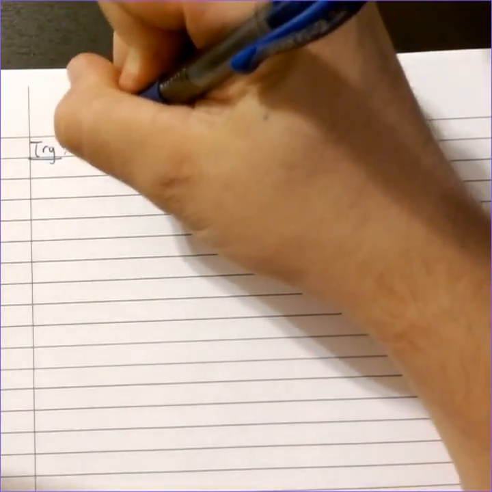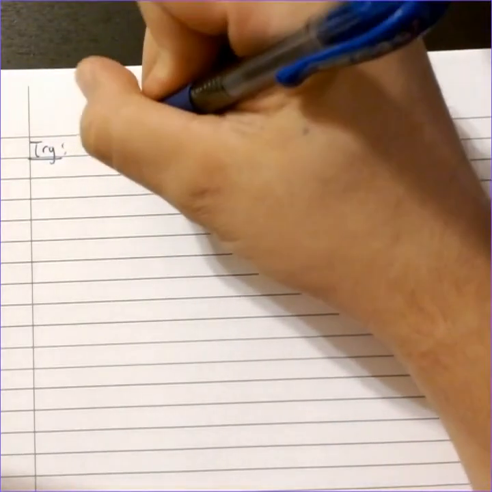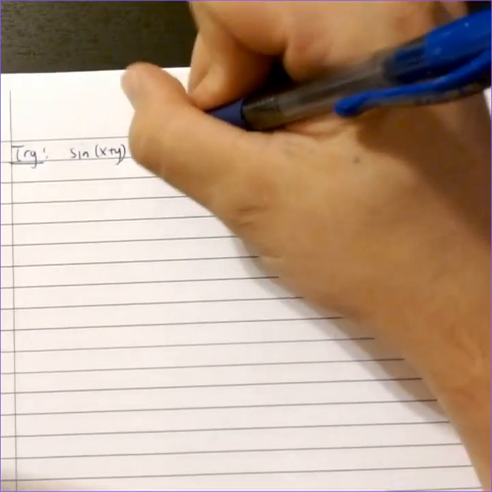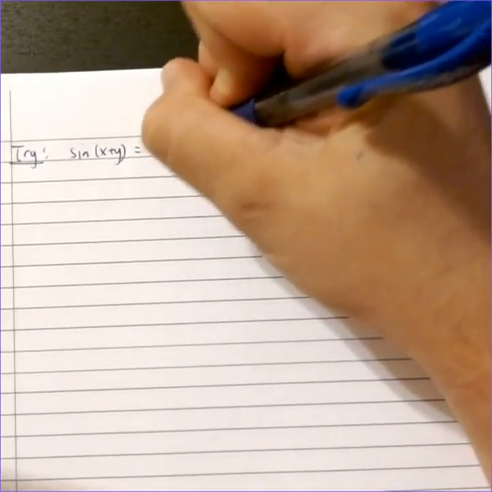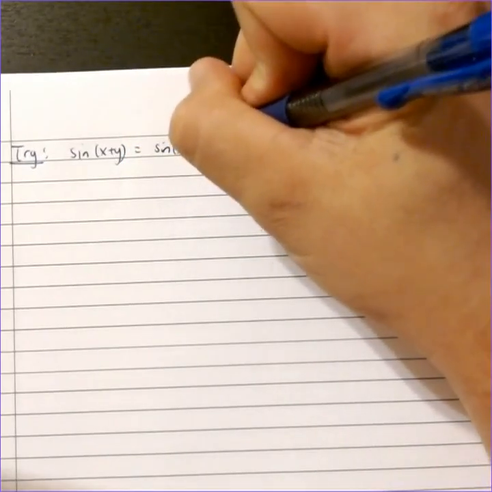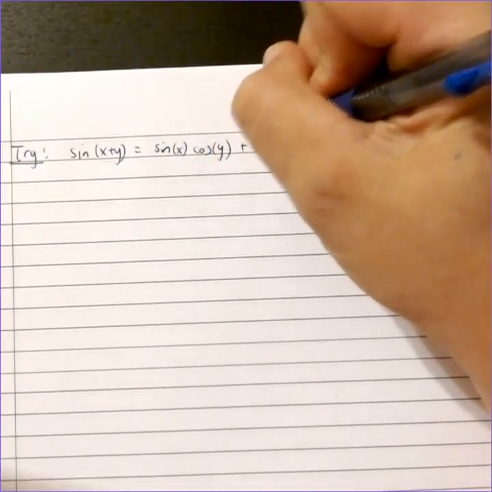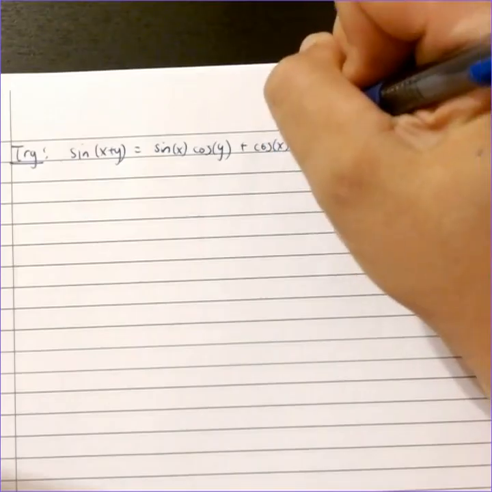Let's see. So you'll remember the sum and difference formulas from trigonometry. Let's go with the sine one. The sine of x plus y is equal to the sine of x times the cosine of y plus the cosine of x times the sine of y.